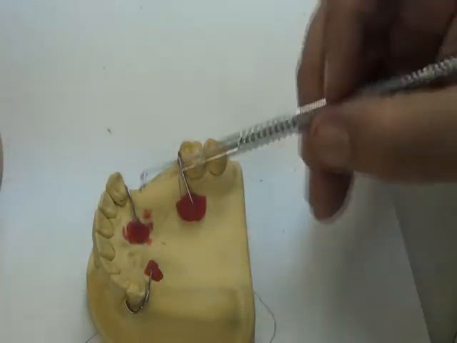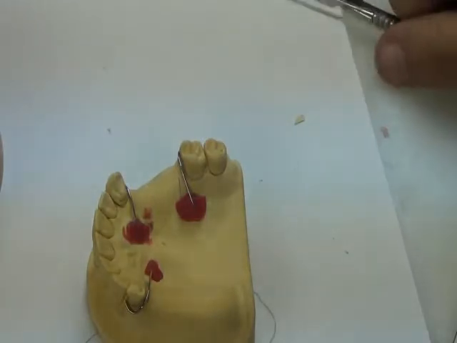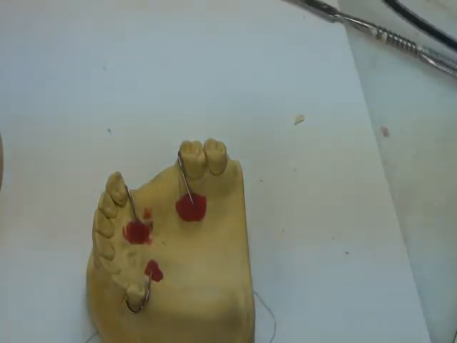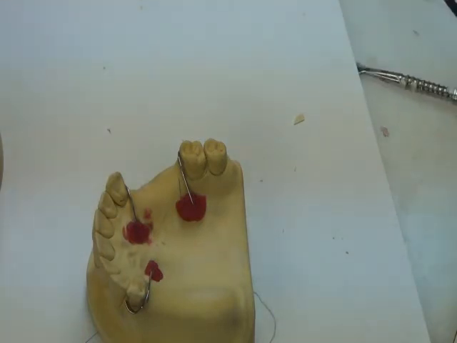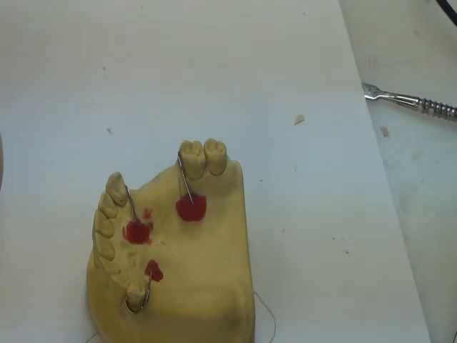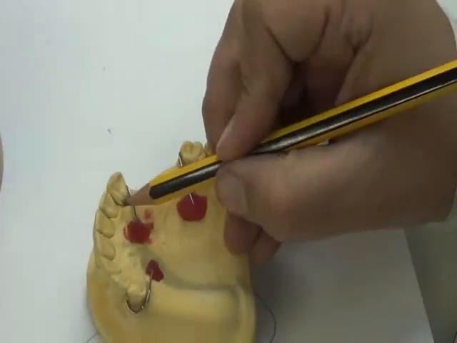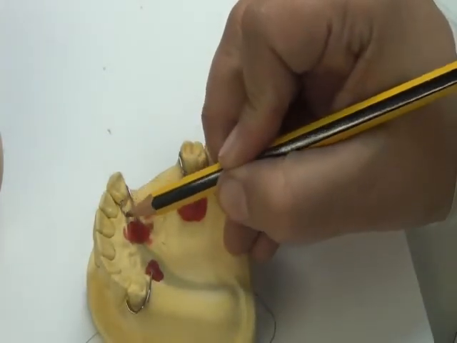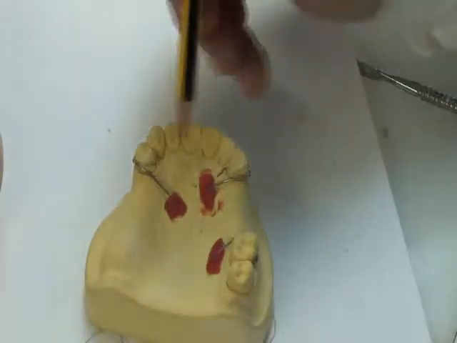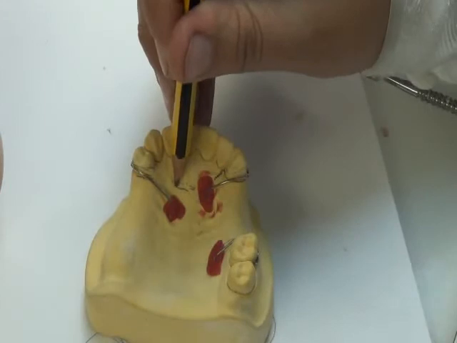So what are we left with? If I want to complete drawing this outline, I go from here downwards, and I'm going up to here.